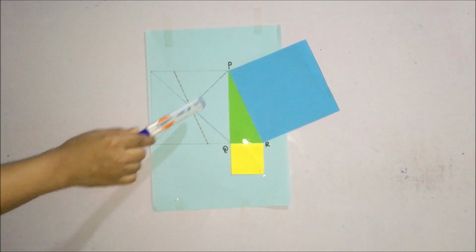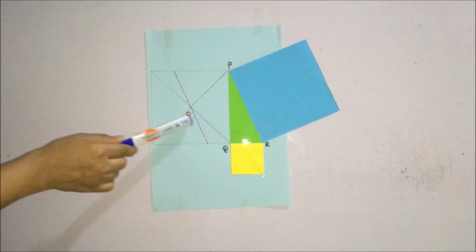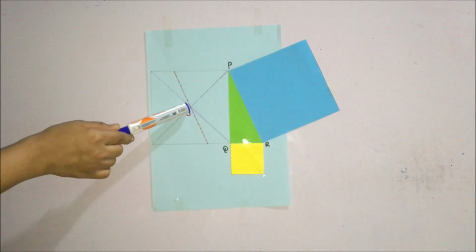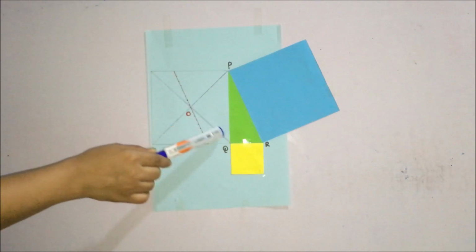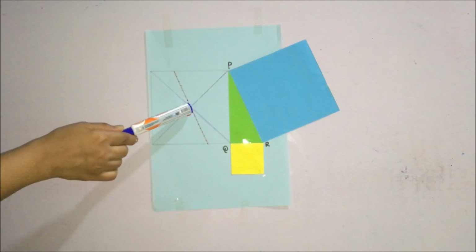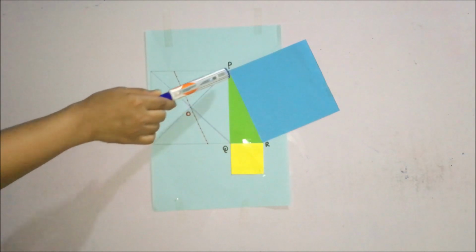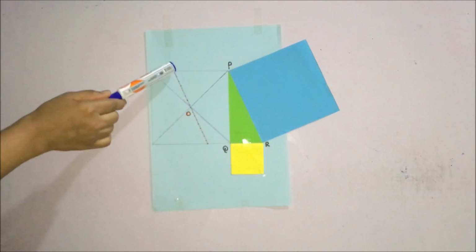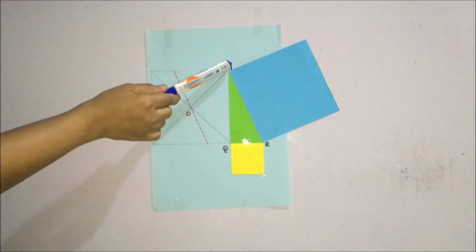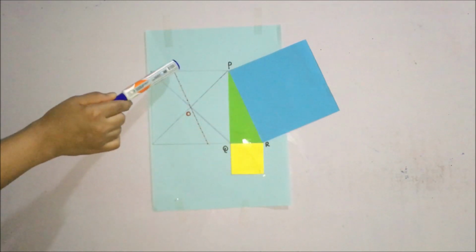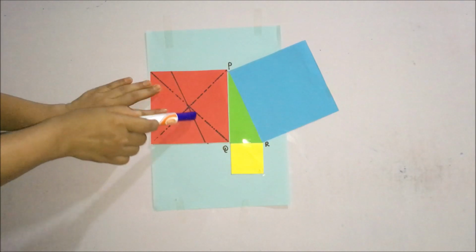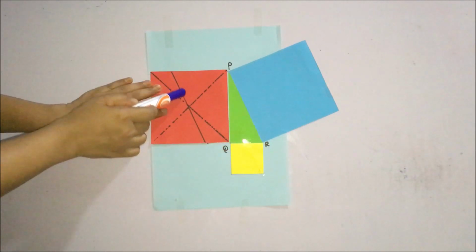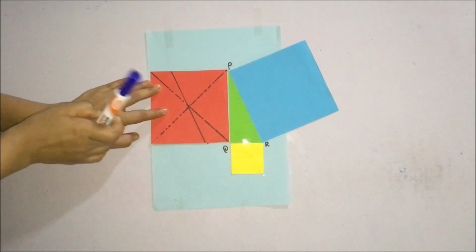In this largest one, draw diagonals and name the intersection point as O. Then draw a line parallel to PR through O.